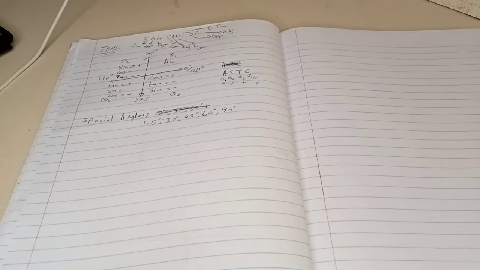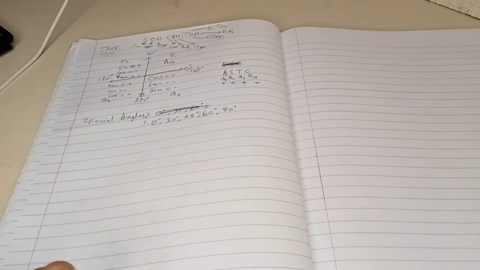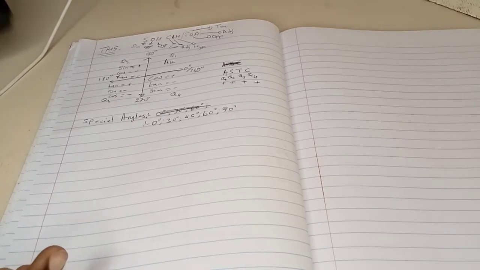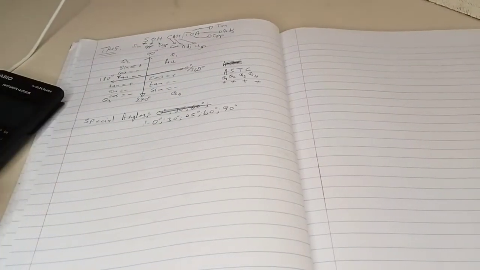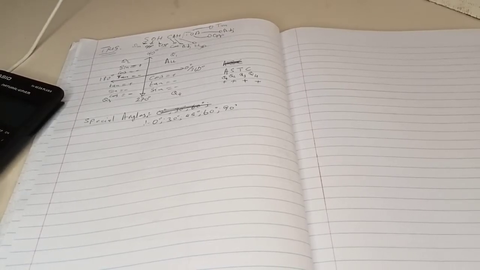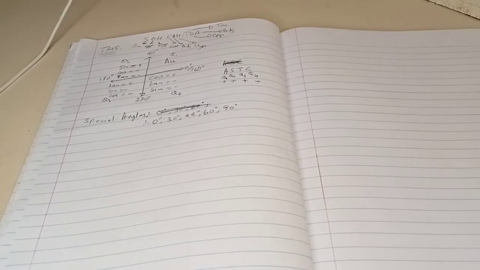So we have 5 special angles. You need to know these special angles. One day I'm going to tell you why they are special. Just that now I just want to get to something else. I don't want to make long videos. So now let's go straight to reduction formulas.